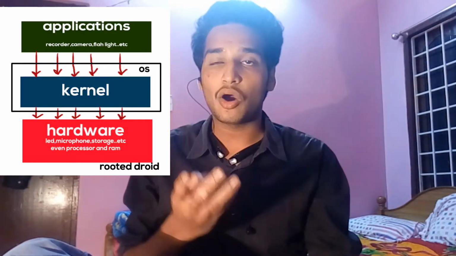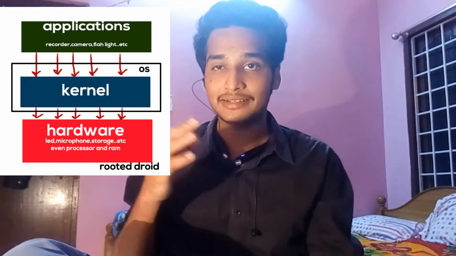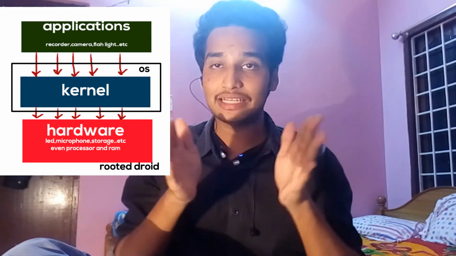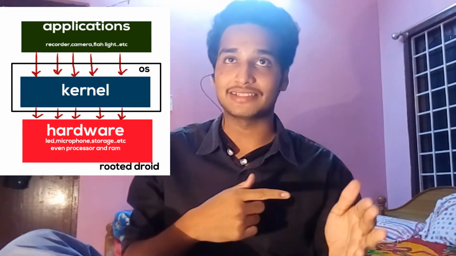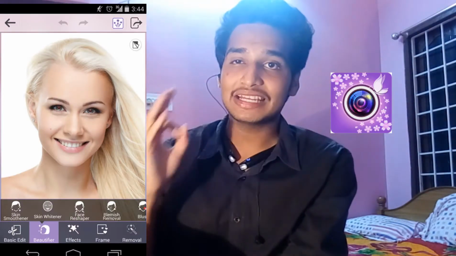The kernel manages the interaction between applications like a camera or a voice recorder and hardware components like a microphone, a camera hardware or a speaker, acting as a bridge between the hardware and the software components. Software components, I mean applications. Suppose let us take the UCam Perfect application. It should definitely need a camera.